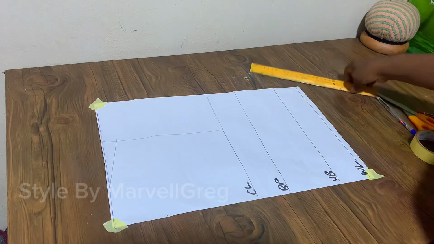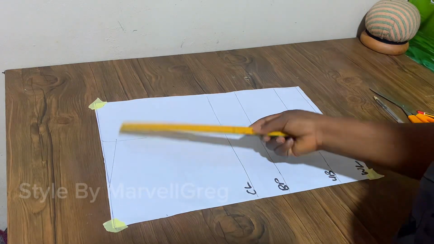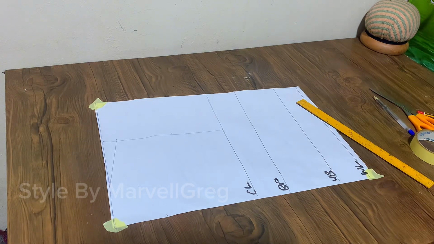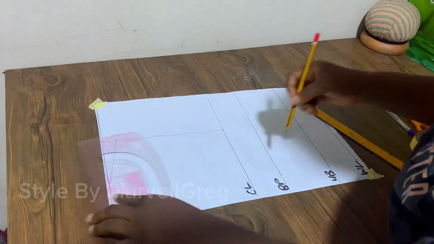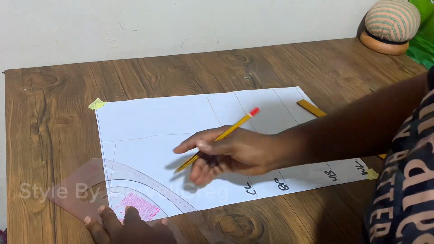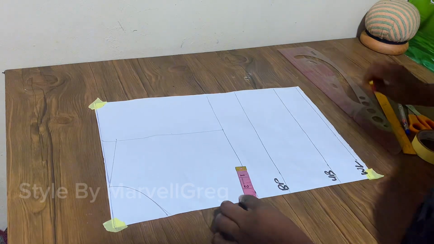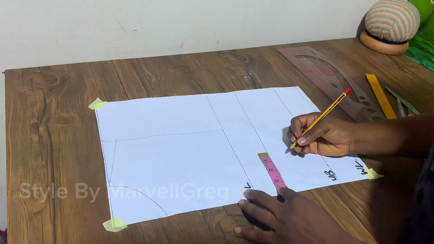So I'm gonna head to draft a basic shoulder slope, chest line, bust point, under bust, waistline, in order not to make this video too long. So I'll just go ahead and highlight my neck depth. This is going to serve as a guide later on because we're not going to be needing that neck depth.